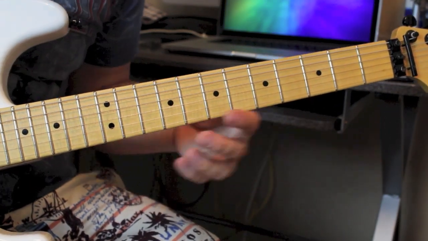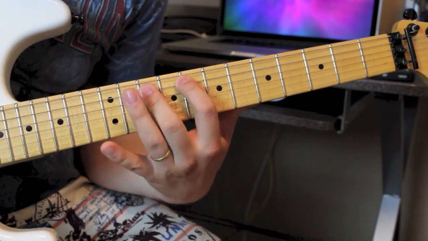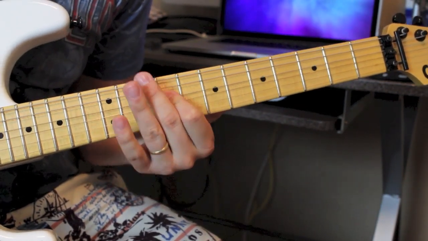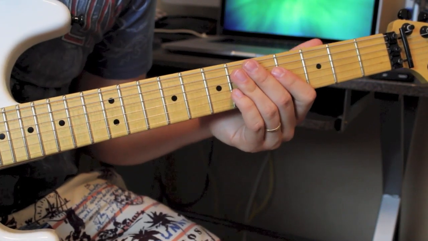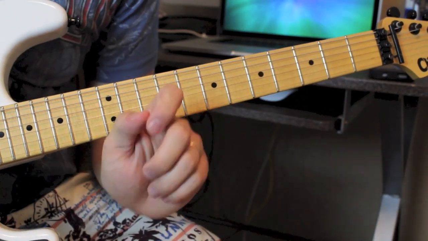So how do you count those? It's really simple. You have your 1st, your 2nd, your 3rd, your 4th, 5th, 6th, and 7th. A major scale only has 7 notes to it. So what we have to do is find our 1st, 3rd, and 5th. And this is where knowing your notes on the guitar neck really comes in handy.